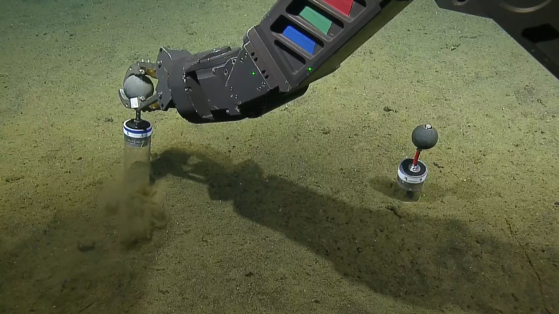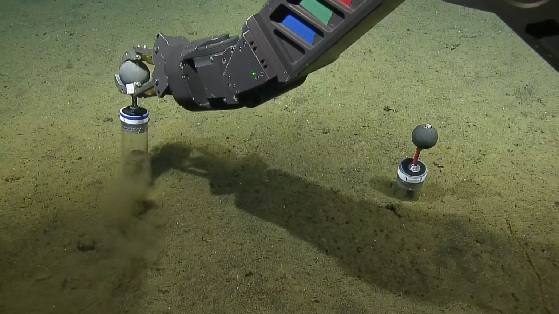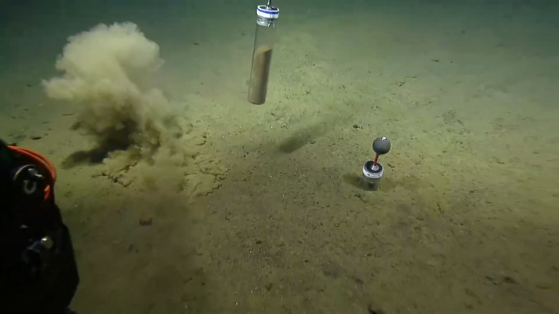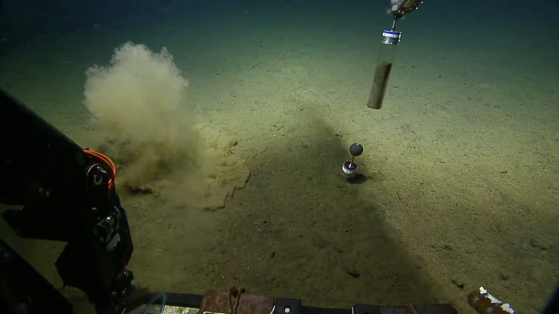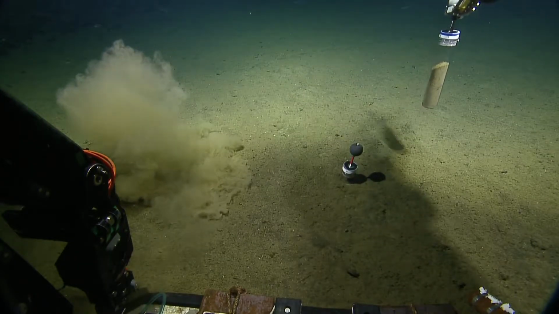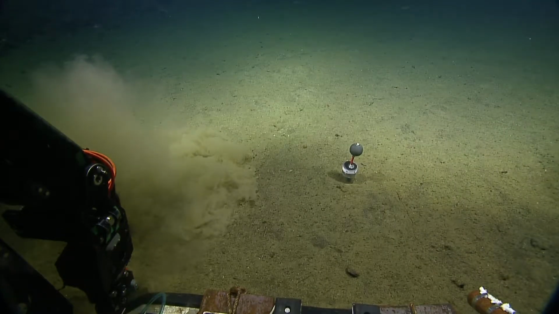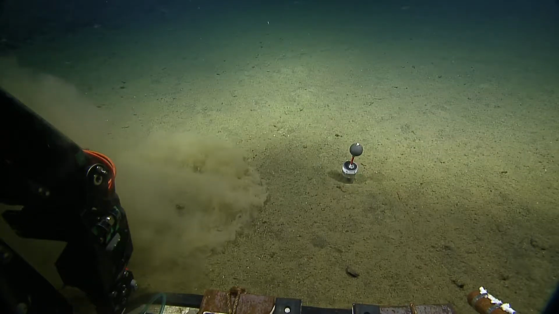The USGS is also subsampling a lot of the corals and sponges we've been collecting as well to understand their stable isotope signatures, to piece together this food web. So this is just one piece of a much larger puzzle with the studies they're doing to better understand the deep sea and how it might be connected to shallower parts of the ocean.